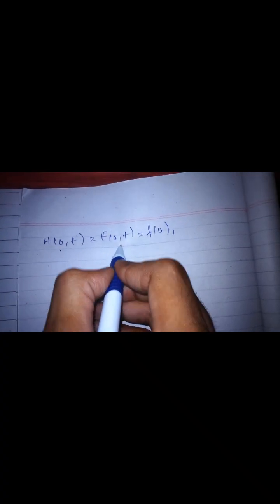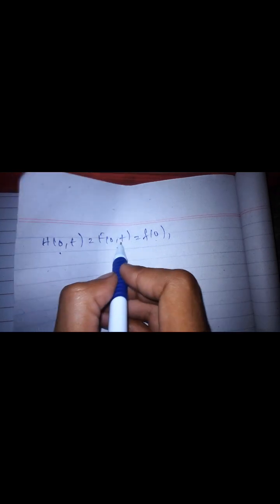For s is equal to 0, we get this, and this is equal to f of 0. If t is equal to 0, we get f of s comma 0, which is f of s. f of s is the initial path.